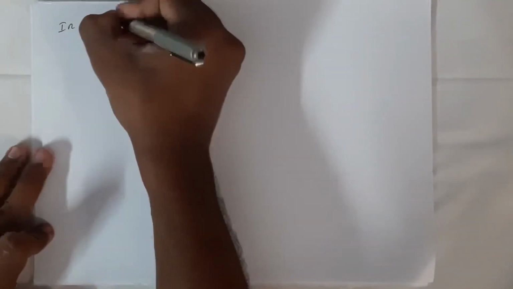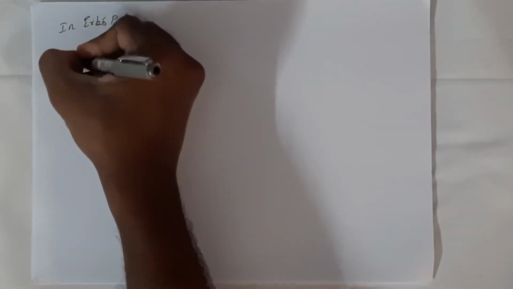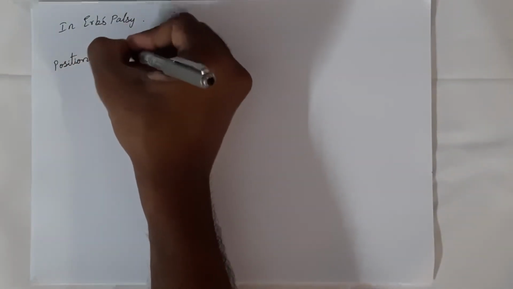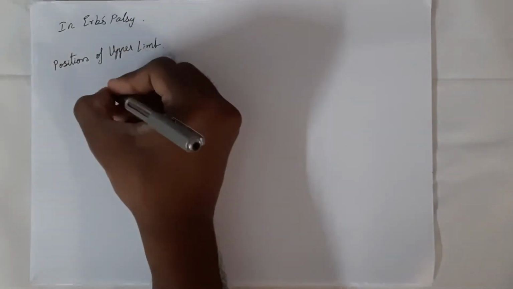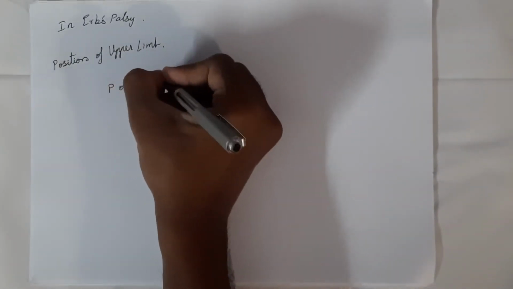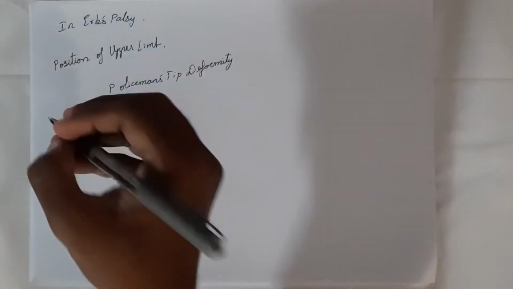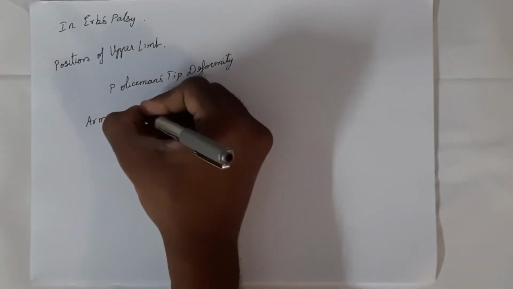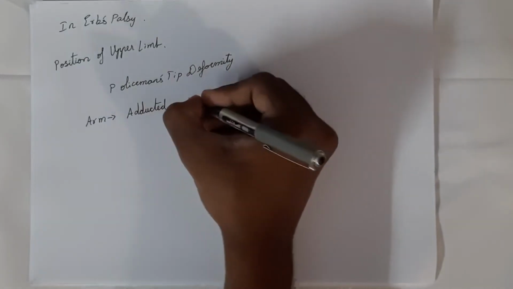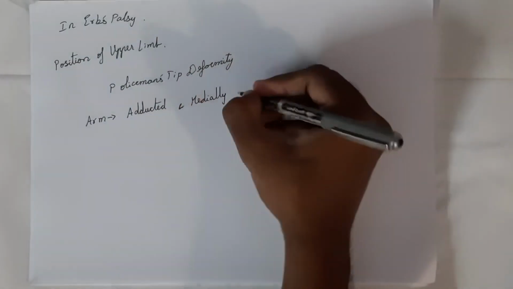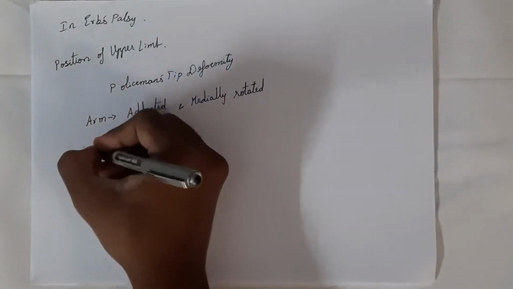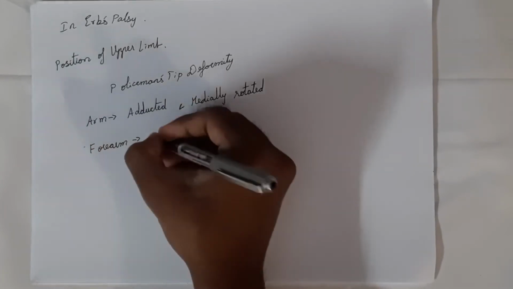In Erb's palsy, it is also important to know about the position of the upper limb. It is known as the policeman's tip deformity, in which the arm is adducted and medially rotated, and the forearm is extended and pronated.